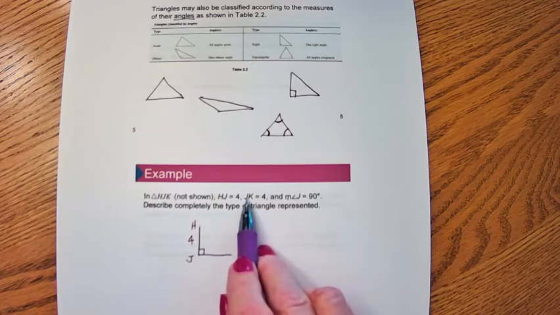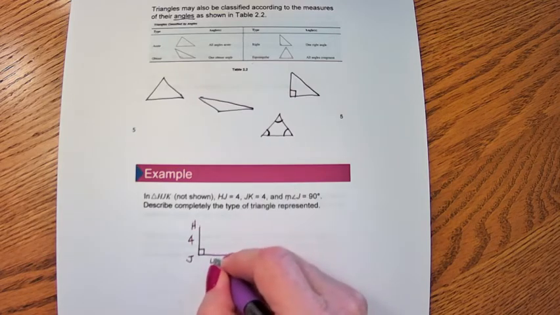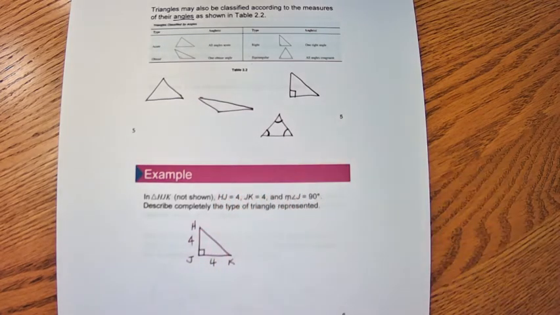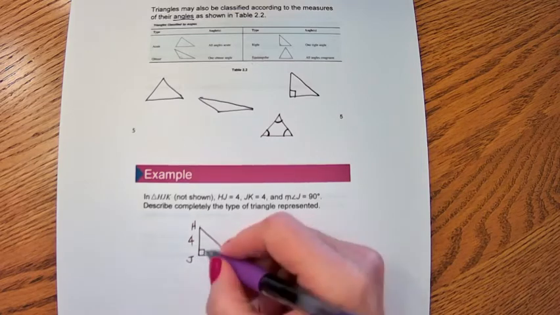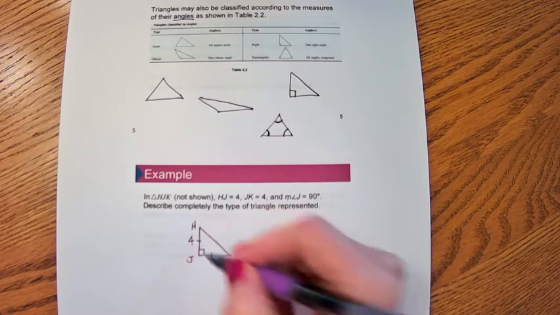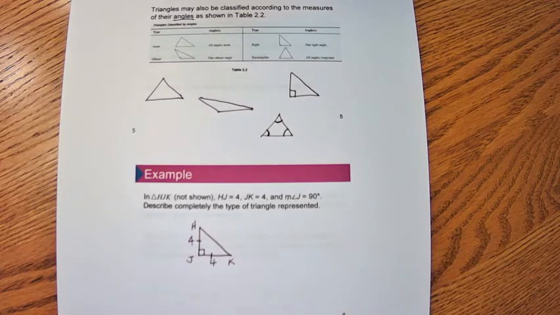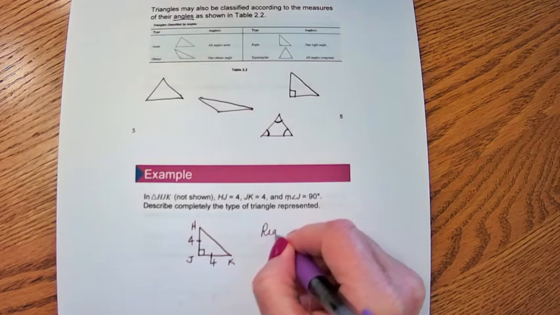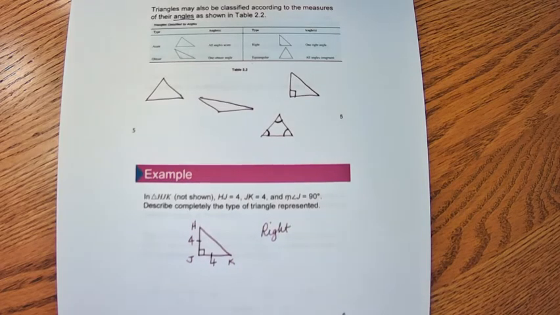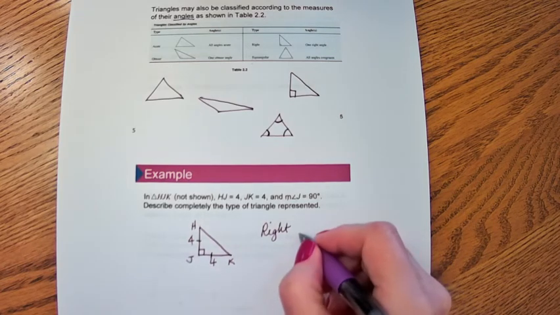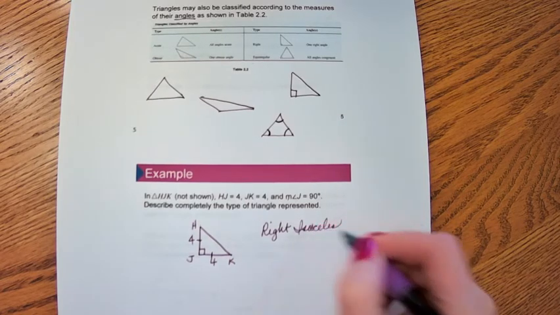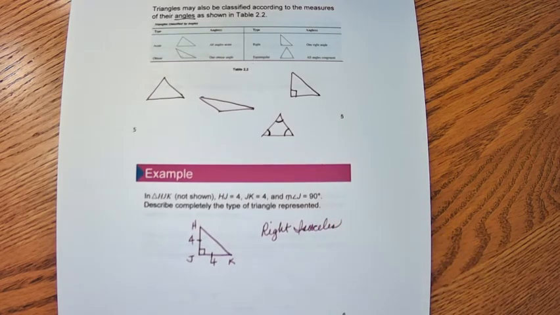And we're also told that the length of segment JK is 4. So we'll finish off our triangle. All right, so this has a right angle. It has a side length of 4 and a side length of 4. So as far as angles, we would call this a right. And as far as the side lengths, we have two side lengths that are congruent, isosceles. Right isosceles triangle.